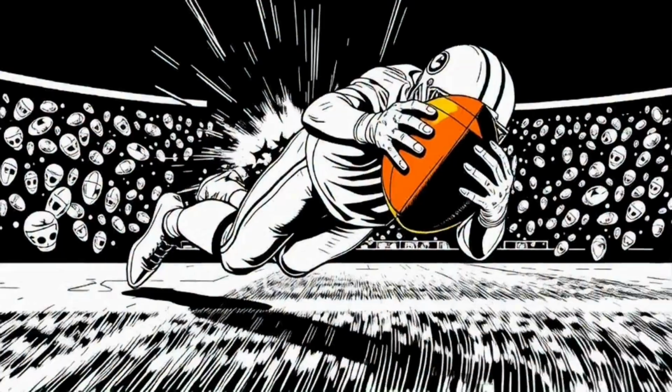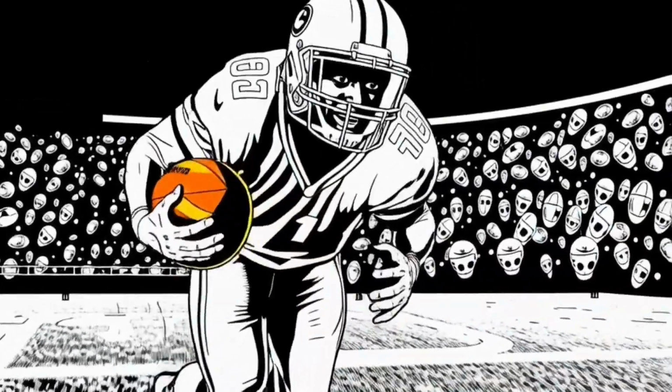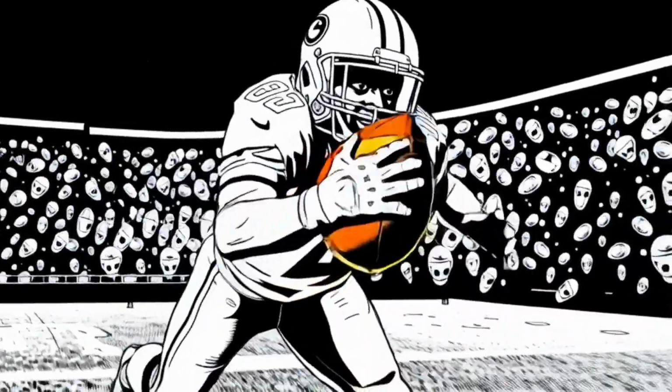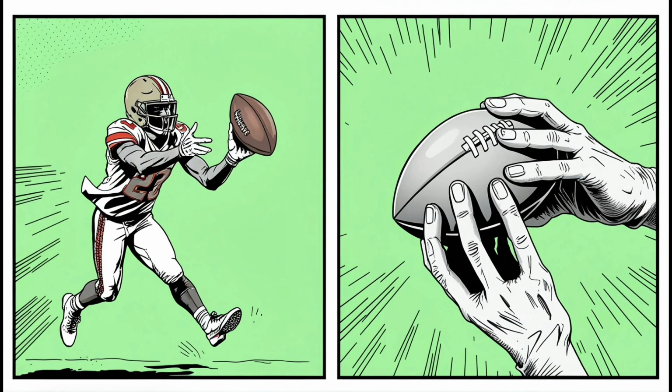Catching the ball has strict conditions. To complete a catch, a player must control the ball and get 2 feet or another body part in bounds before going out or losing it. This separates skillful control from random deflections. The rule rewards precision, not lucky bounces.